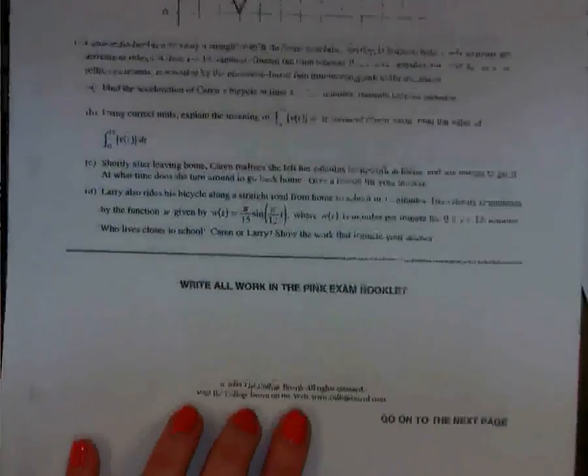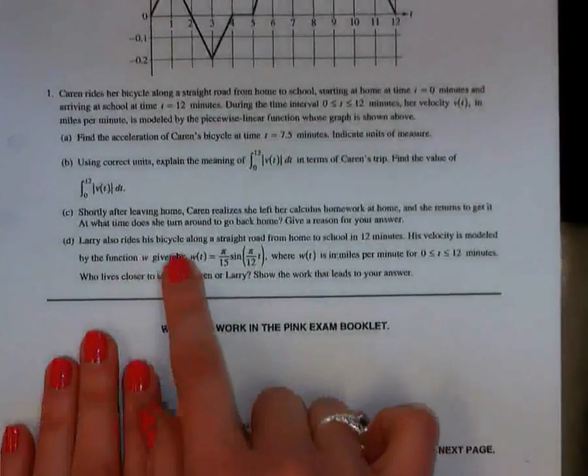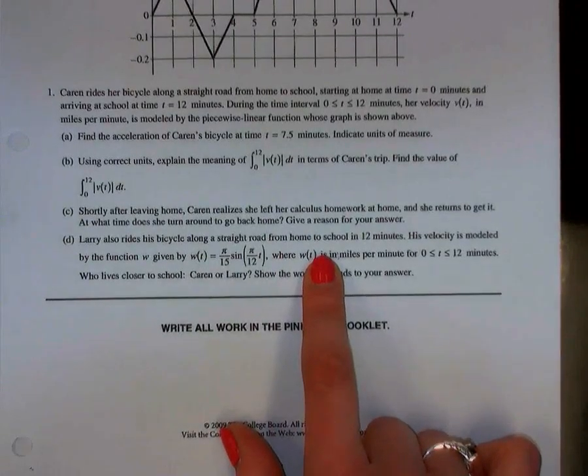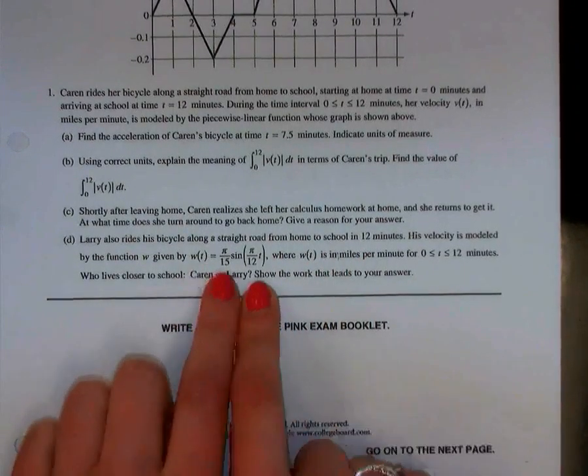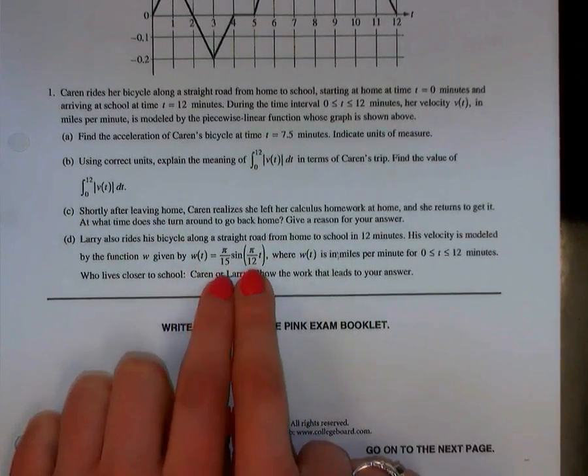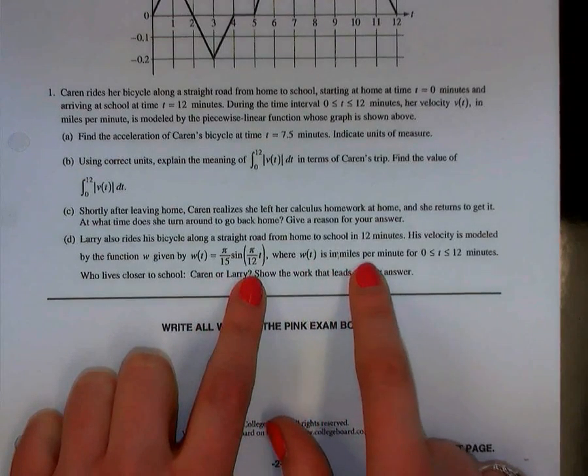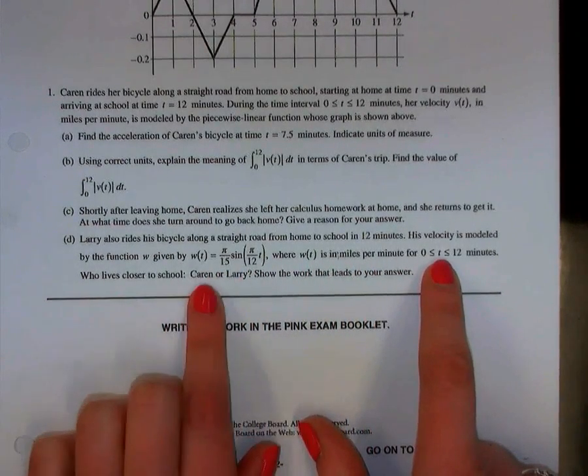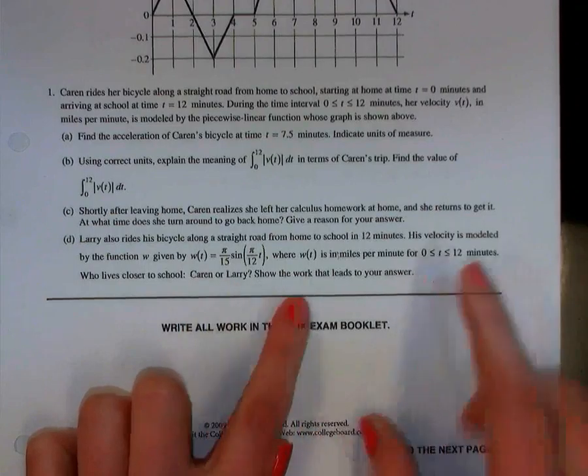And then finally, part D. Larry also rides his bike along a straight road from home to school in 12 minutes. His velocity is given as W of t, this function, where W is in miles per minute. Okay, who lives closer to school, Karen or Larry, and show the work?